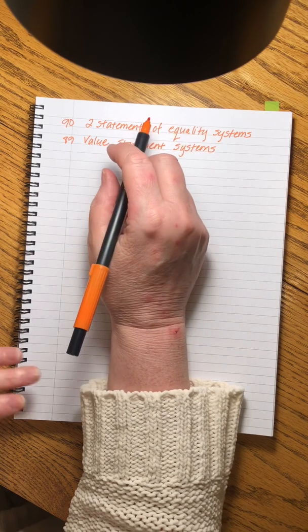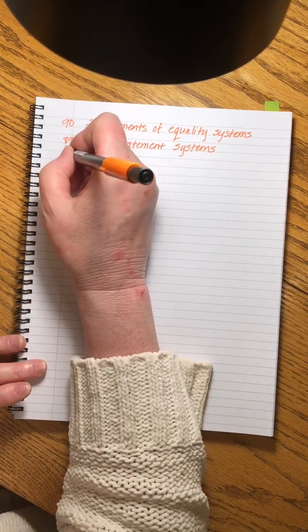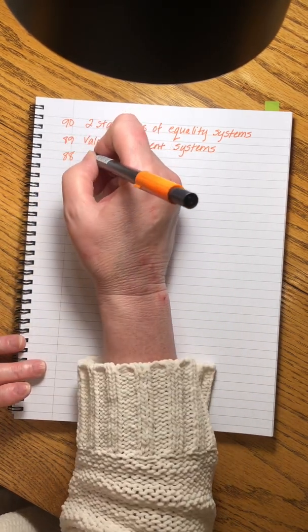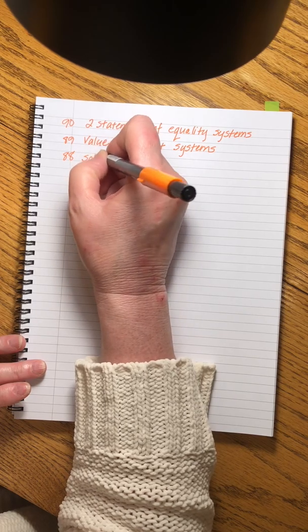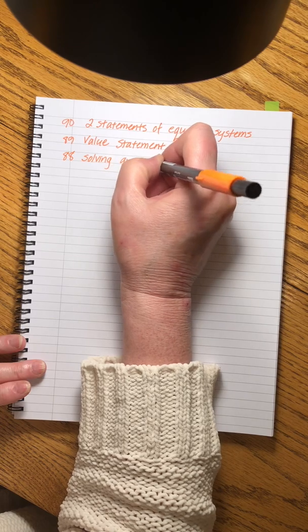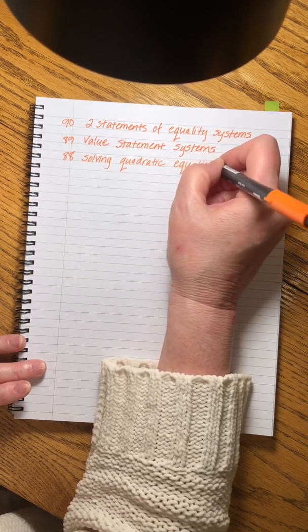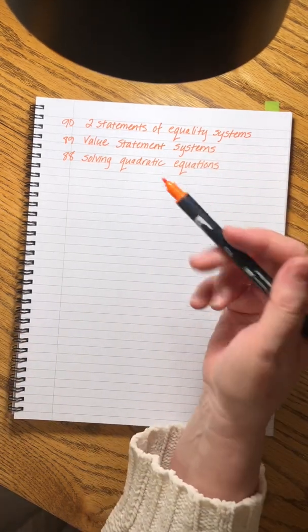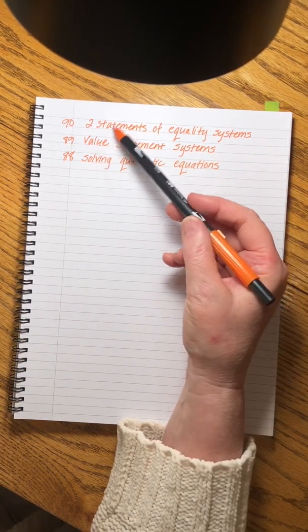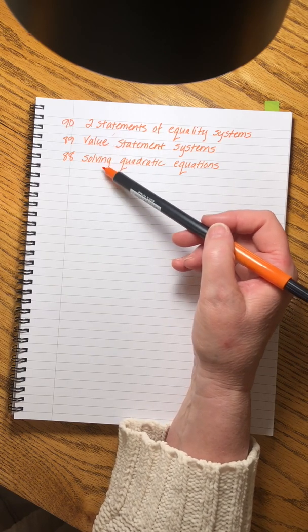Let's solve some quadratic equations from 88. Solving quadratic equations. One thing I'm going to point out to you guys is that I know there's a world of difference between problems that have words in them, like these two, and problems that have numbers, that are just straight numbers.